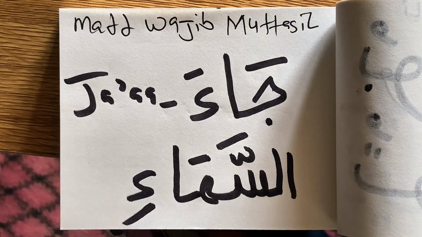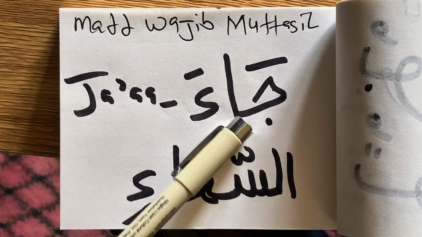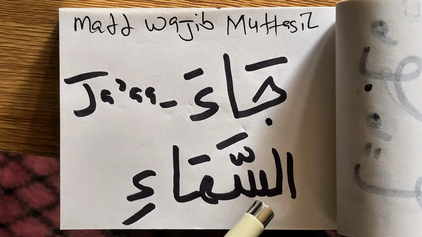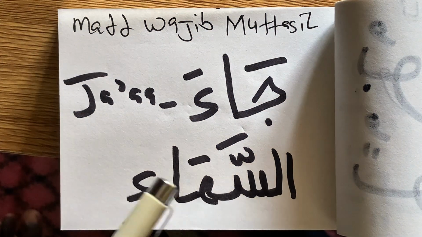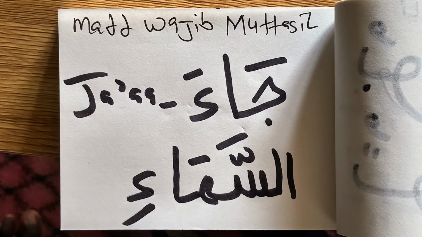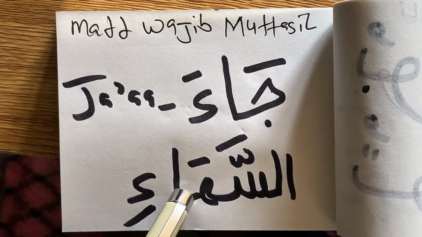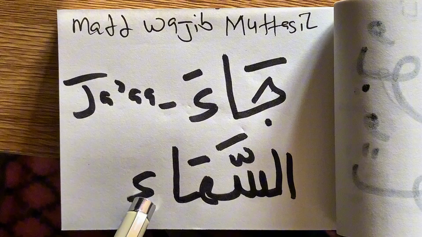I hope you understand what is the meaning of madda or maddi. Yes, it is a vowel where you elongate an alphabet. Ja'a. Like this one now, as-sama'i, as-sama'i. Like in Quran, as-sama'u munfatirun bihi. I cannot remember the exact ayah now, but as-sama'i.